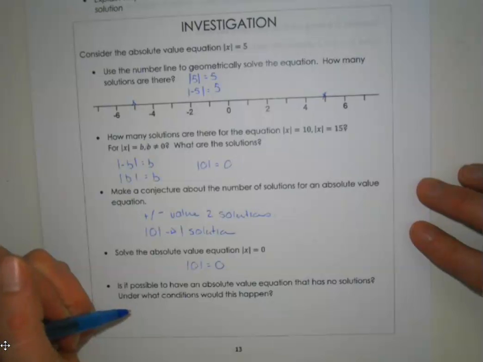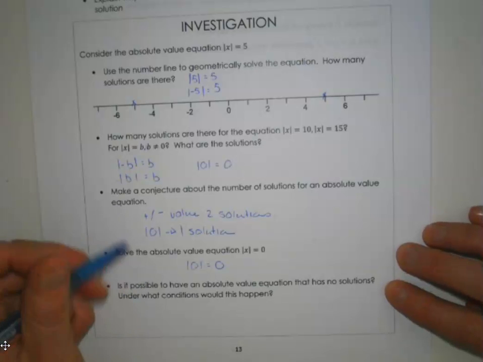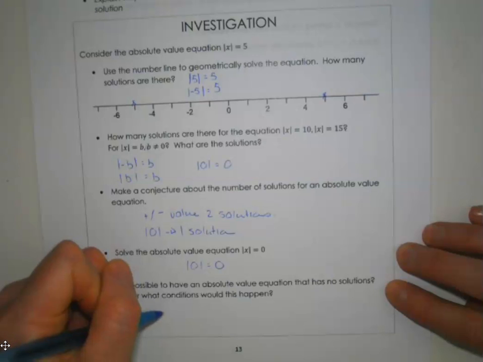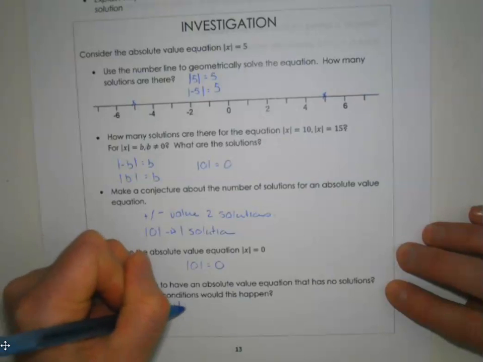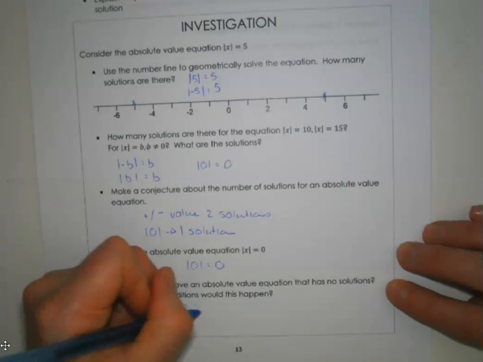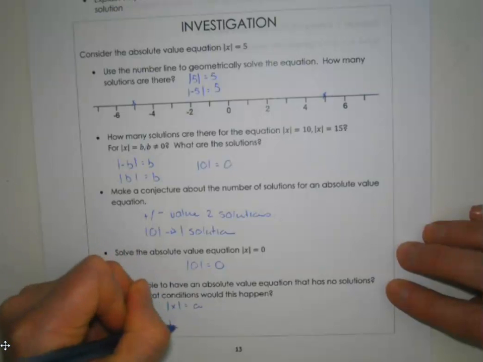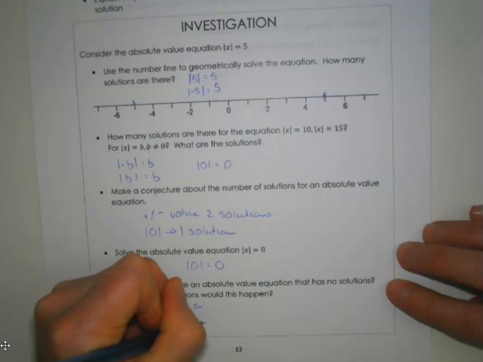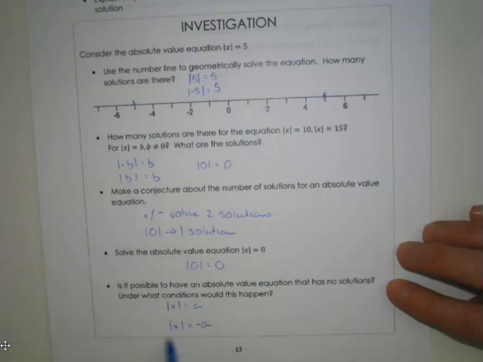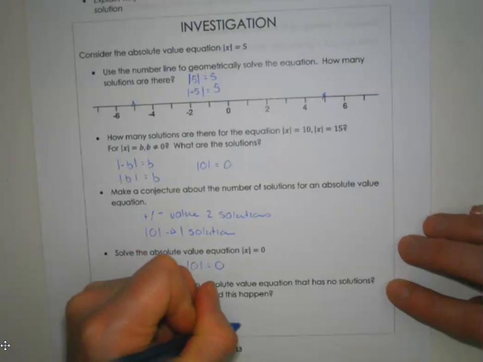Lastly, it says, is it possible to have an absolute value equation that has no solutions? If we think about it, what is the only possibility for an absolute value that has no solution? Like we learned, absolute values have to give a positive value. So we could say absolute value of x is equal to a. The only thing that would not be possible is the absolute value of x being equal to negative a. If we had an equation like this, then there is no solution.